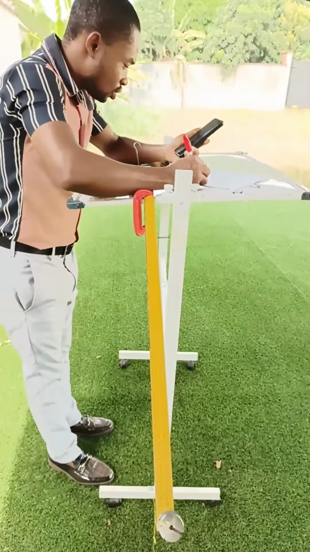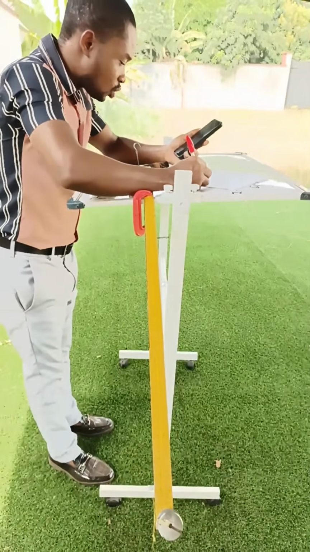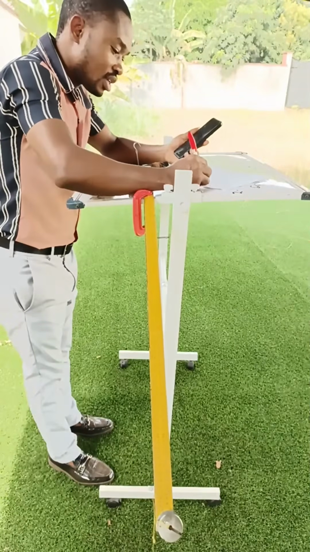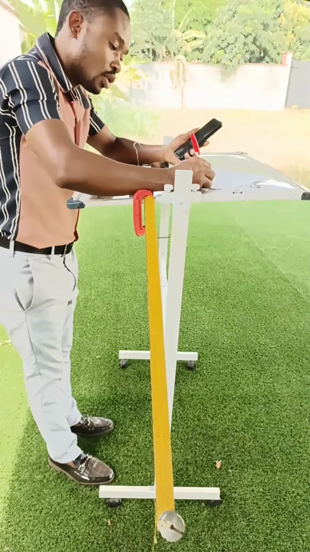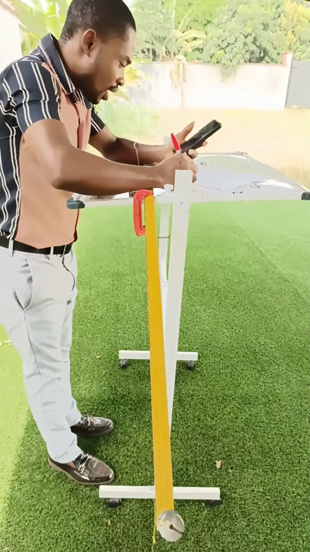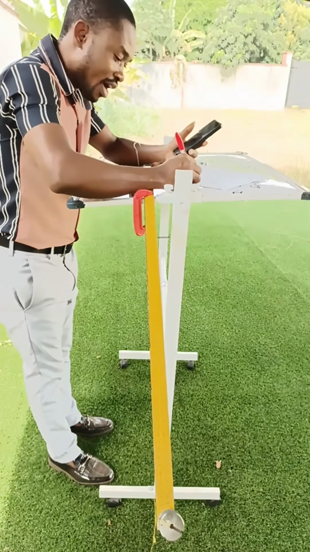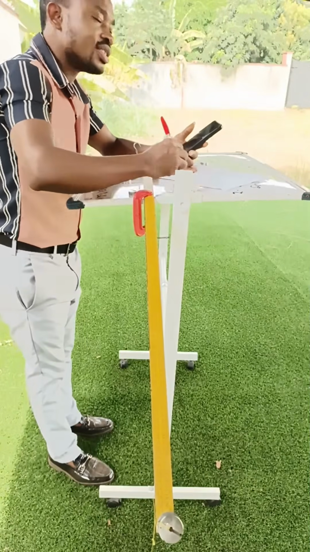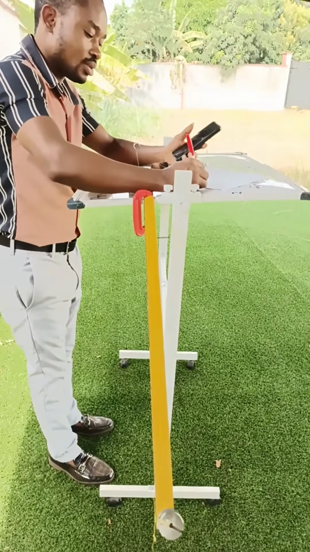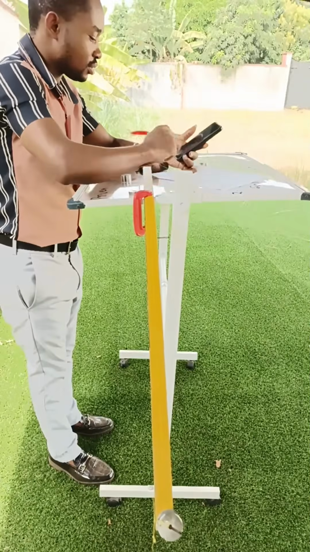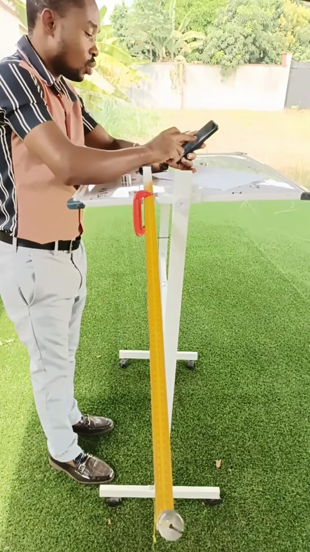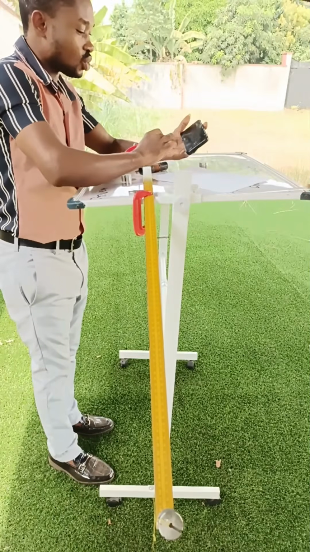B is equal to 2.57 cm, and 2.57 centimeter is equal to 0.025 meter. And then we now have our D. Our D is equal to 0.56 centimeter. If you divide 0.56 by 100, you should be getting 0.056 meter. Like I said, all these values are given to you already in your manual, so you don't have any stress in that.